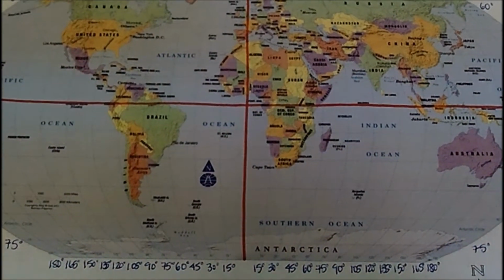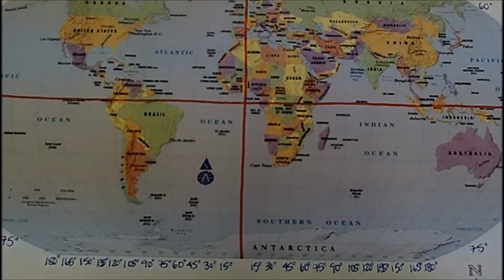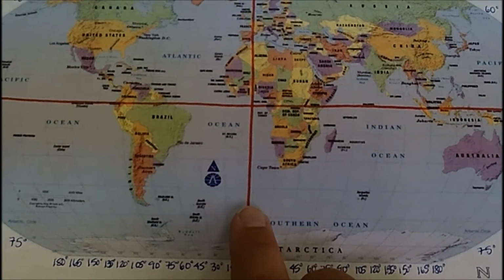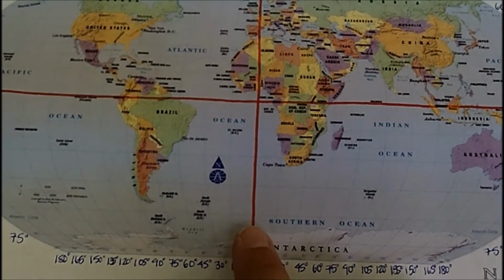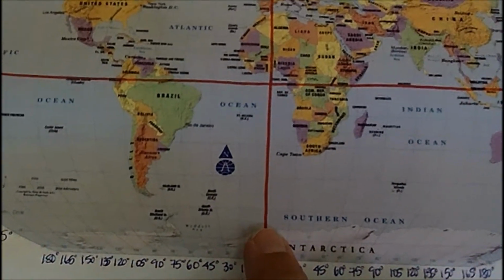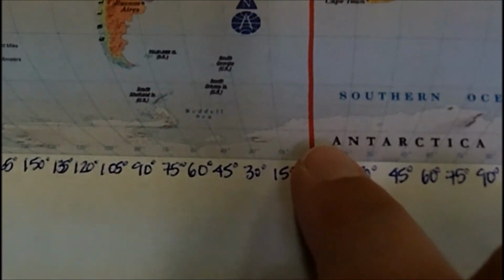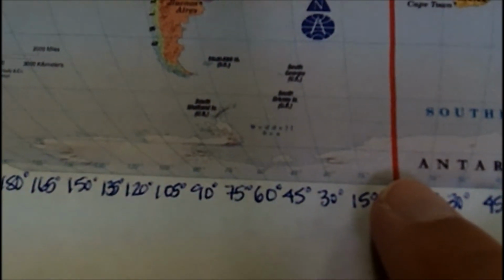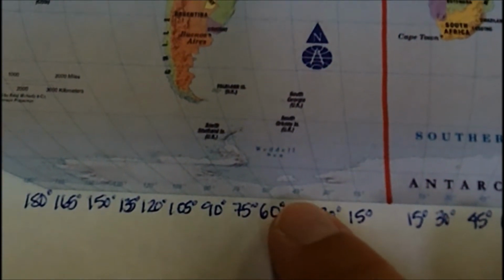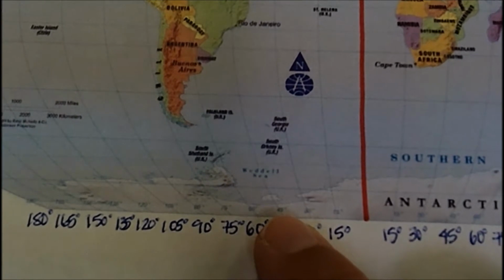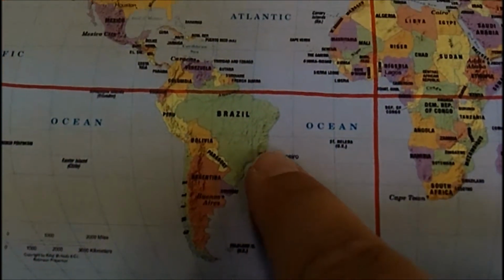The label of the line as west reminds us that the line is west of the prime meridian and runs parallel to the prime meridian. If we look at the prime meridian and look at the lines west of it, we are looking for 45 degrees. This is the second line we will be using to answer this question.